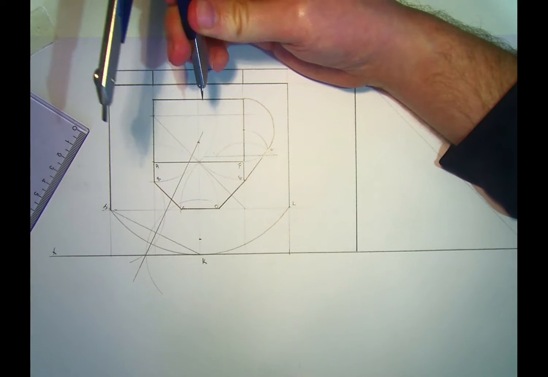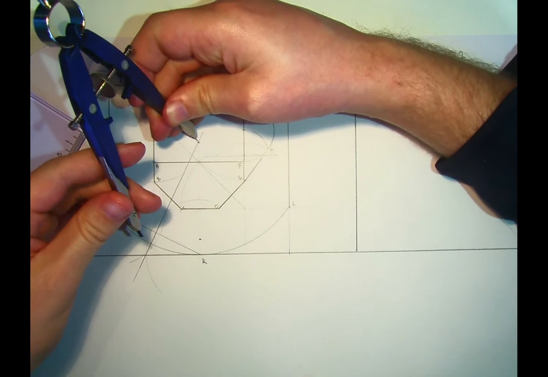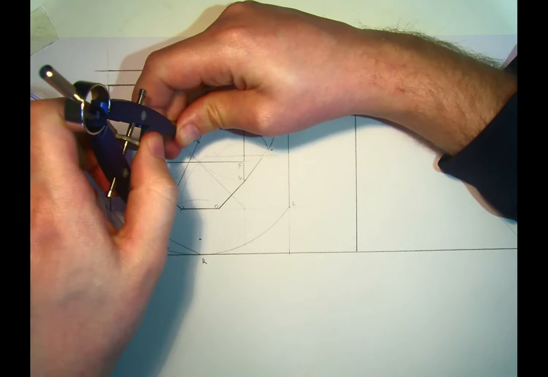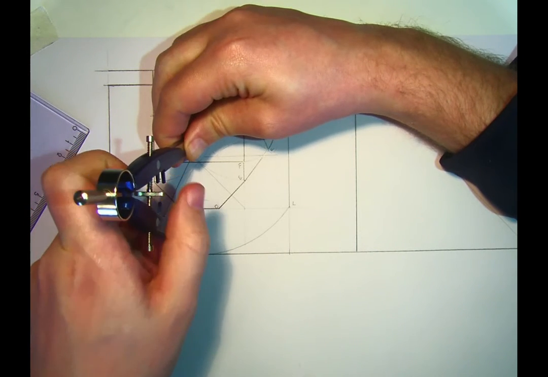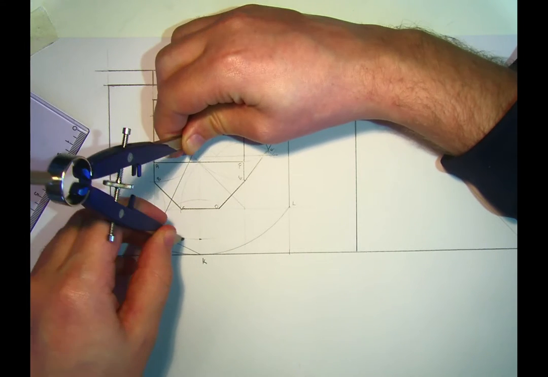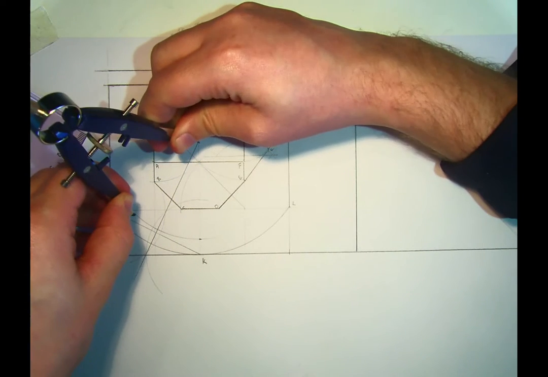And we're given the point R. Point R is 10 millimeters above point K. So locating point R, point your compass on the center again, pencil onto point R, and we can draw this arc in here.